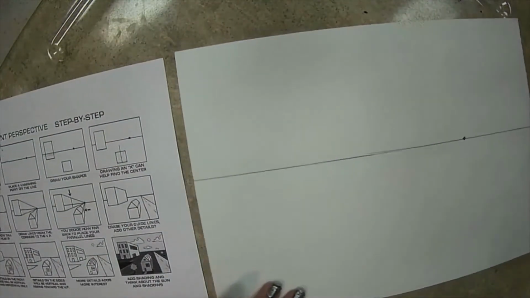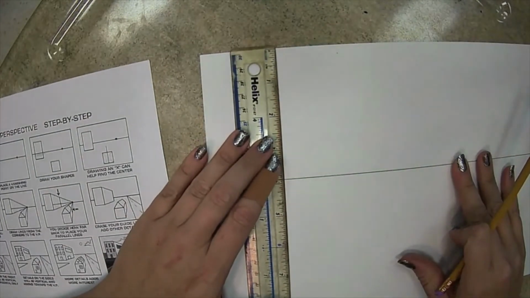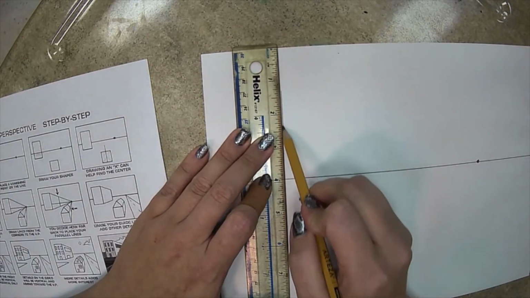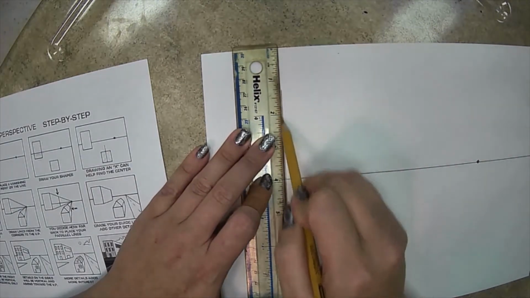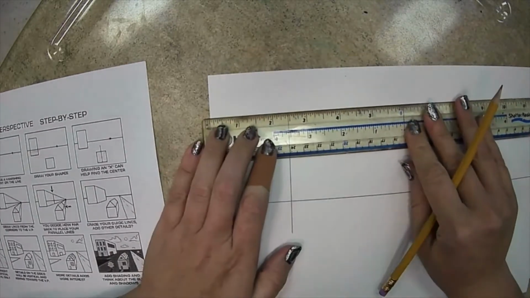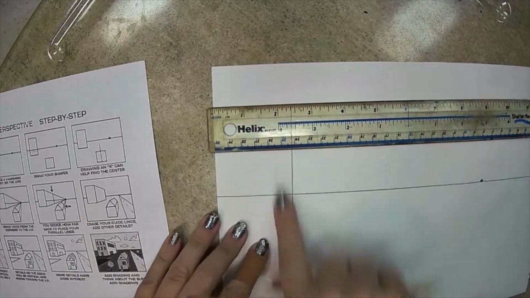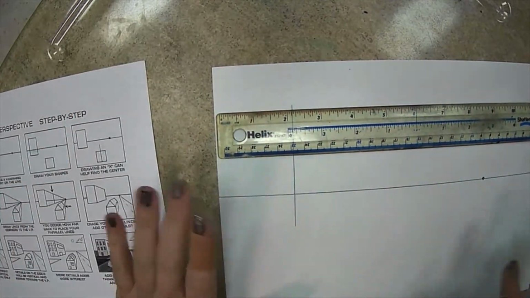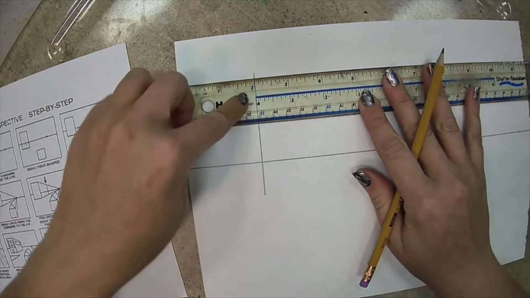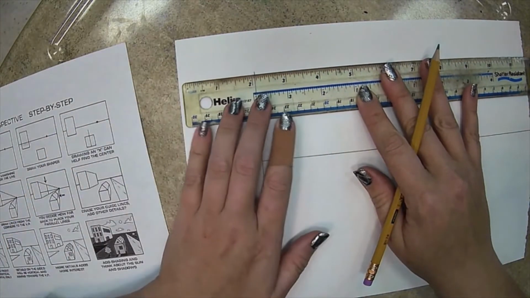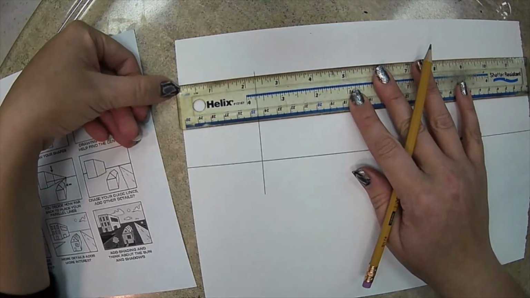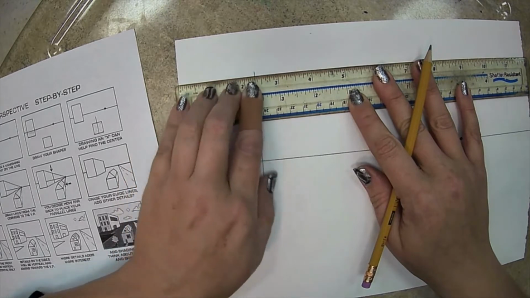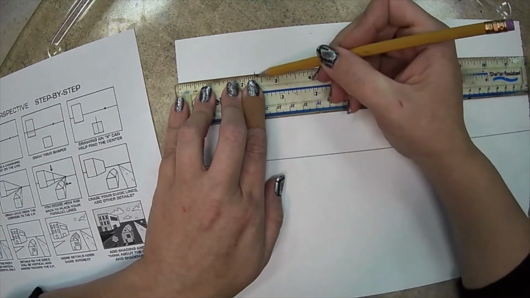So let's draw our building shapes. So I'm going to put my rectangle building here. Now once you have your one line, you can actually use the lines on your ruler to keep everything straight on that line. So if I put the 0 mark on the edge of the paper and I measure this up with a line, then I know that my ruler is pretty straight there.